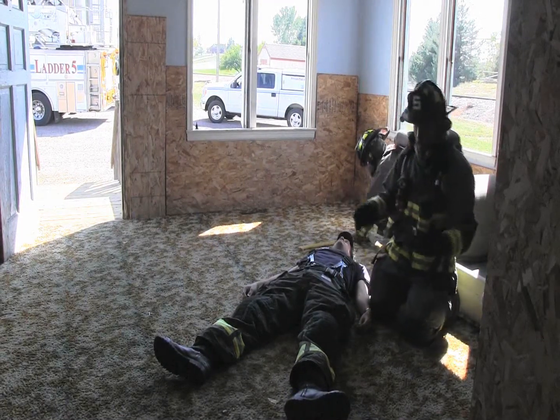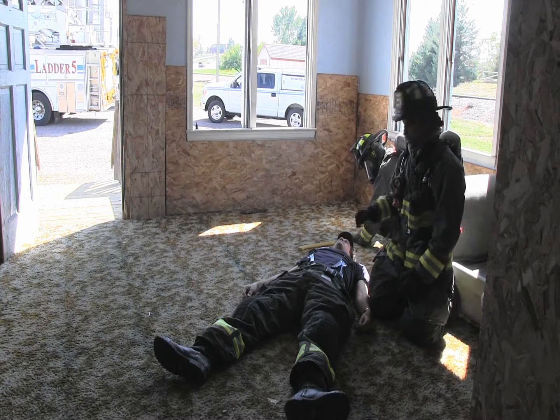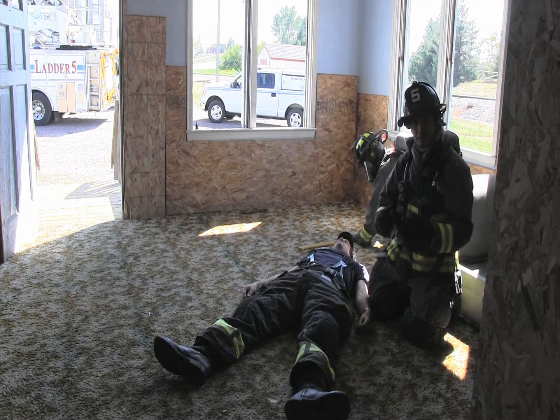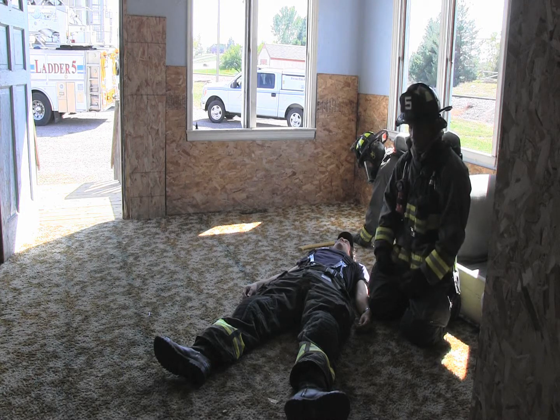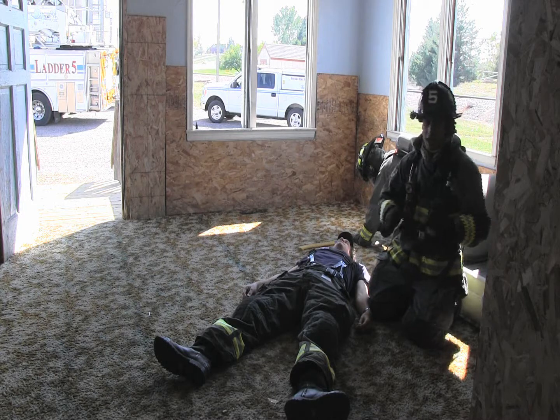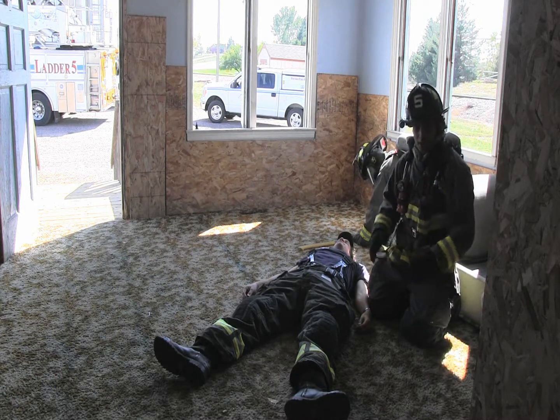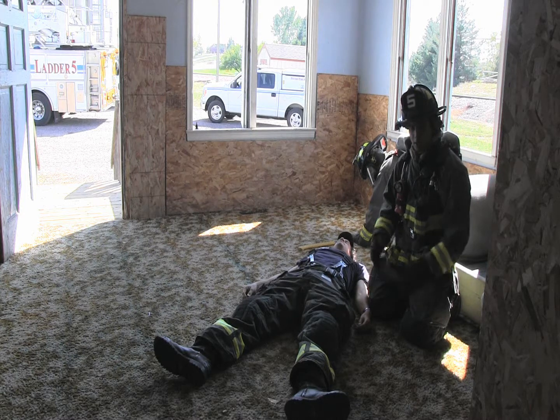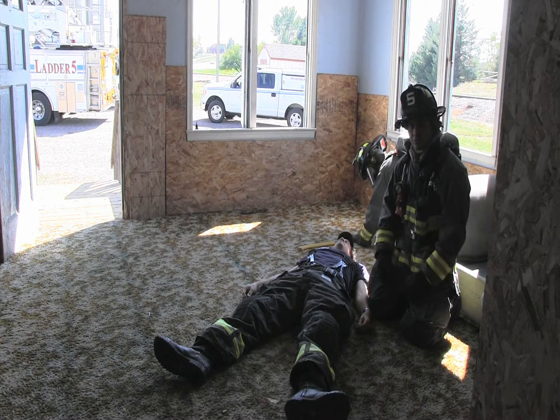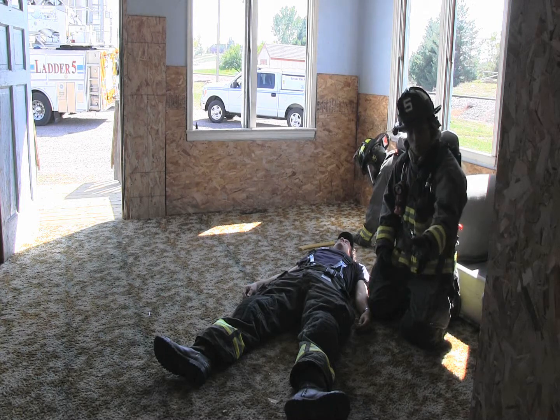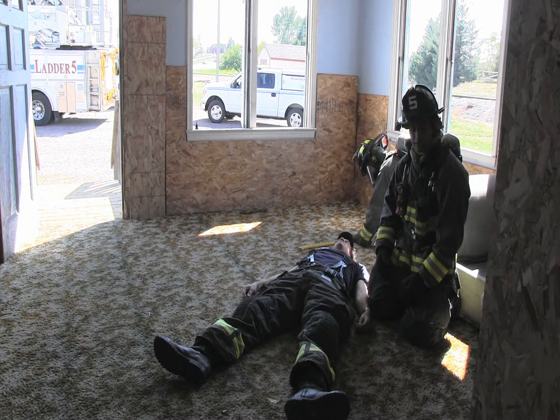So, at this point you can see we've located the victim. The wall man is the one that located the victim. He communicated that to me, the room man. At that point, as a room man, I need to make my way to the upstream side of the victim. I need to make a quick cursory search for that second victim, because where there's one victim, we need to assume a second. After I've done a quick sweep, I'm going to put my tool at the wall floor intersect.